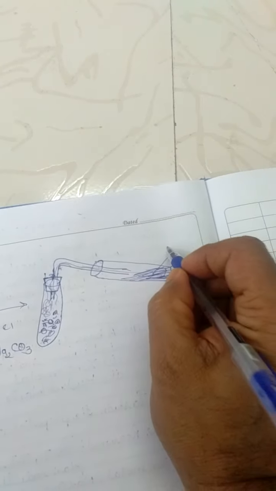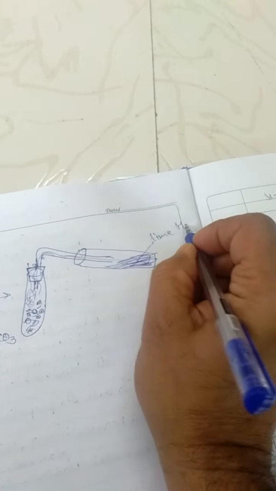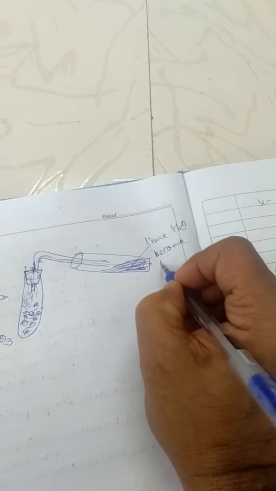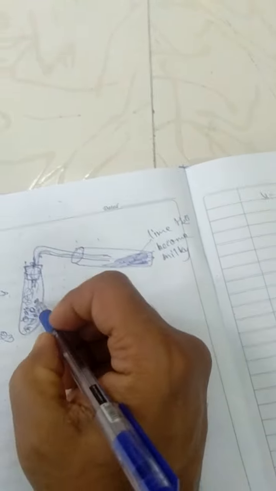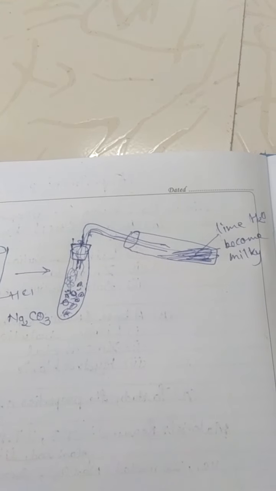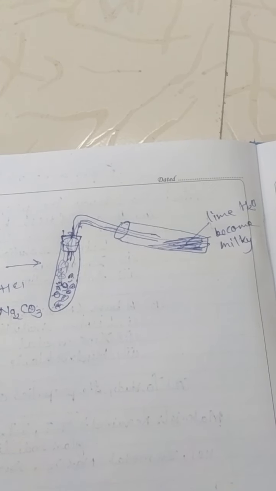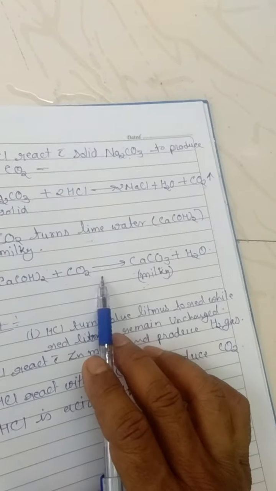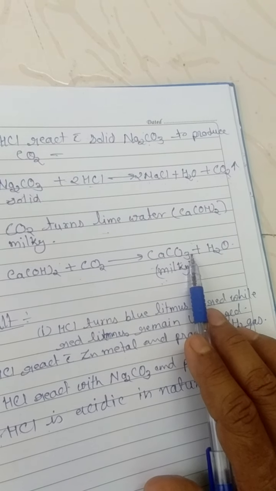The lime water will become milky. In this way we can check the liberated carbon dioxide, which will turn the lime water milky. Initially the lime water was transparent and clear, but after exposure to carbon dioxide it changes to milky due to the formation of calcium carbonate. Okay, the procedure you have seen is very simple and easy.